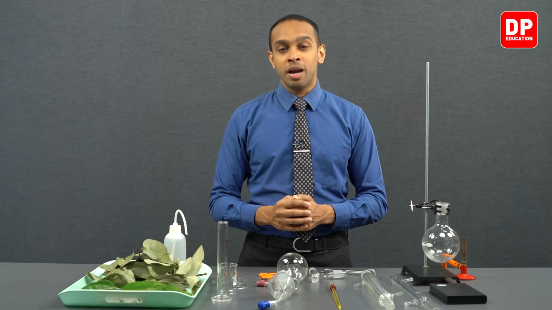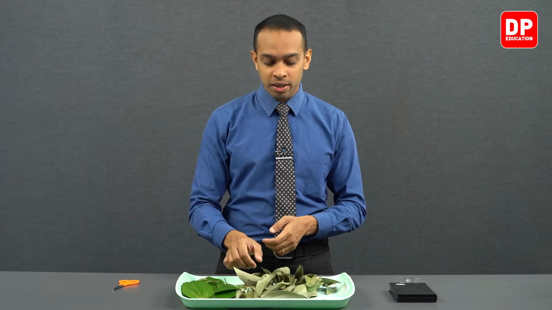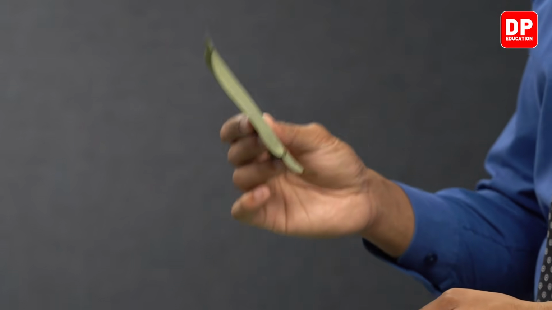Now that we have identified the equipment and the raw material we will be using for this experiment, we can now move on to actually carrying out this extraction process. Now students, we are going to be taking these dried cinnamon leaves and cutting them into small pieces, and we'll be using a round bottom flask to carry out the distillation process. So after weighing the right amount of cut pieces of cinnamon leaves, we'll be transferring them into our round bottom flask.